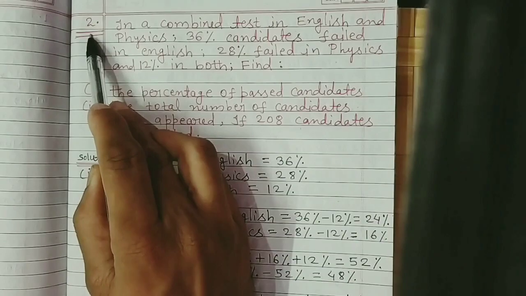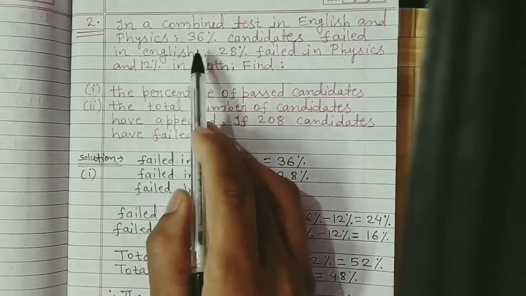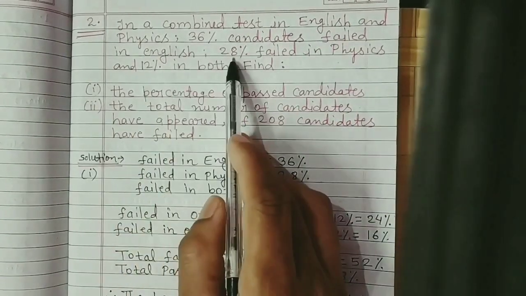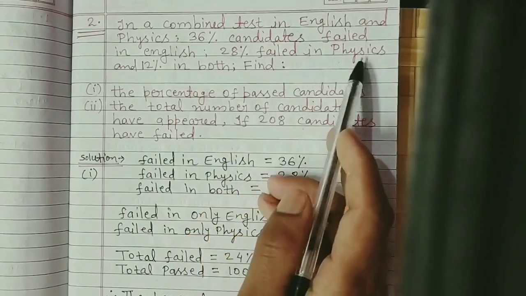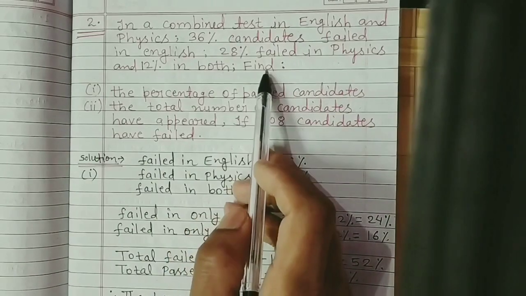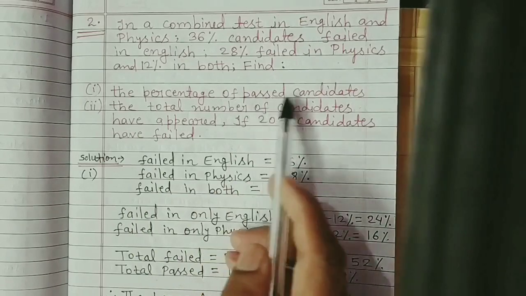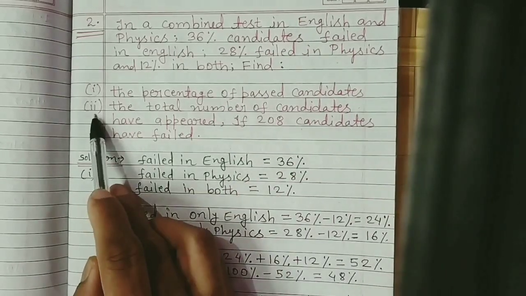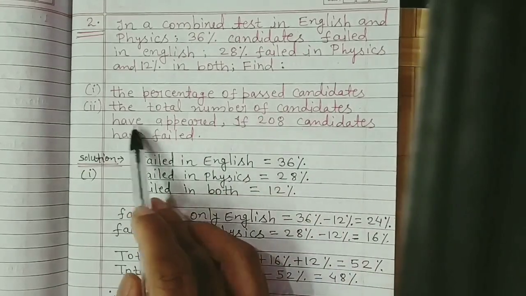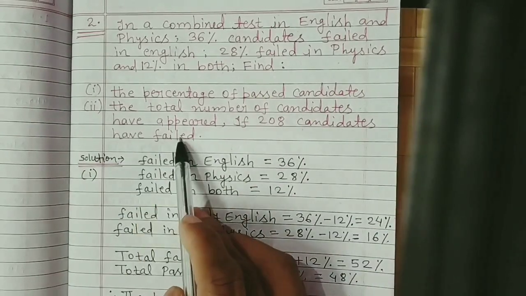The next question is, in a combined test in English and physics, 36% candidates failed in English, 28% failed in physics, and 12% in both. Find, the first question is, the percentage of passed candidates, and the second question is, the total number of candidates who have appeared if 208 candidates have failed.